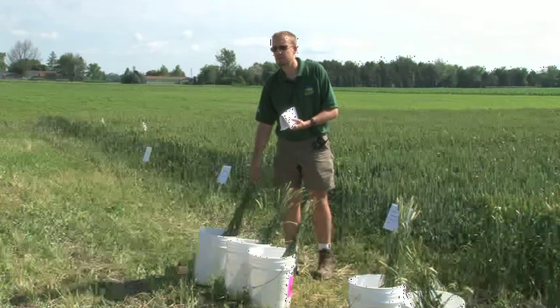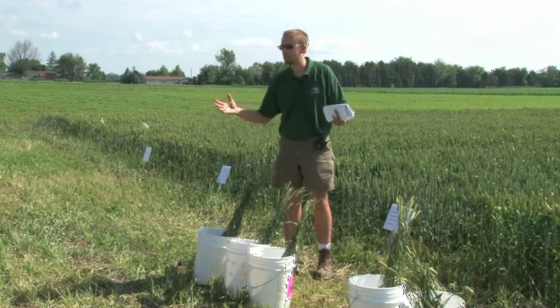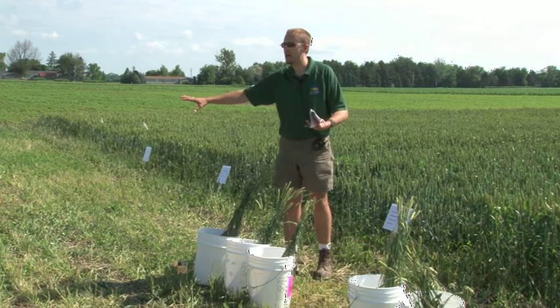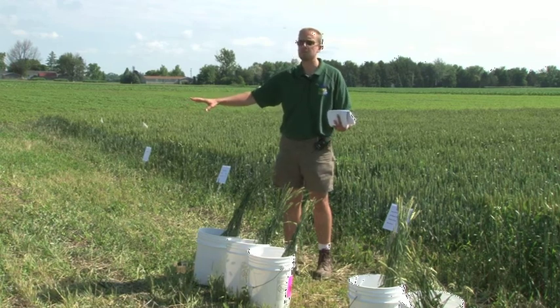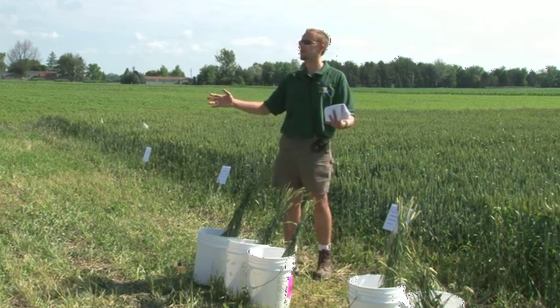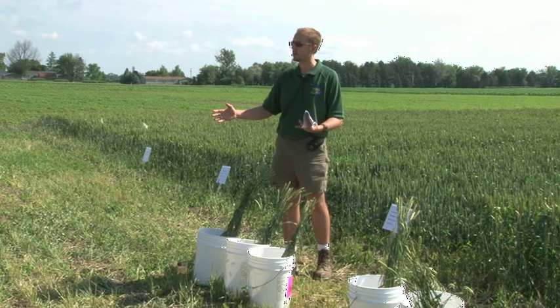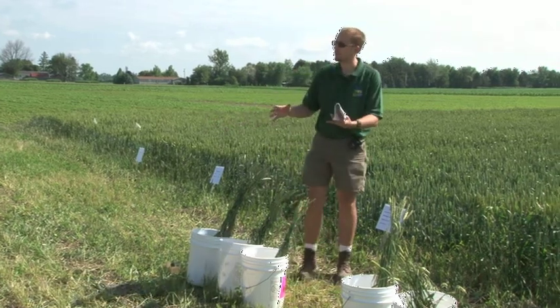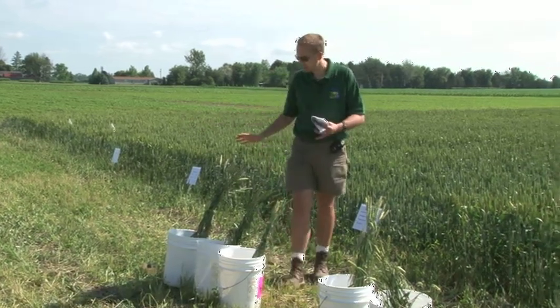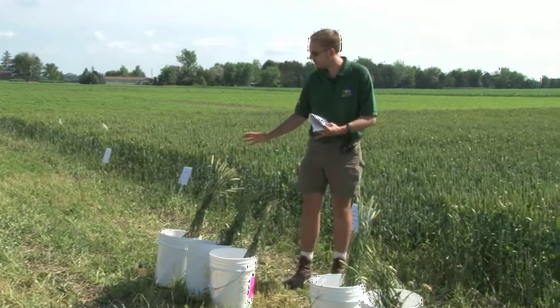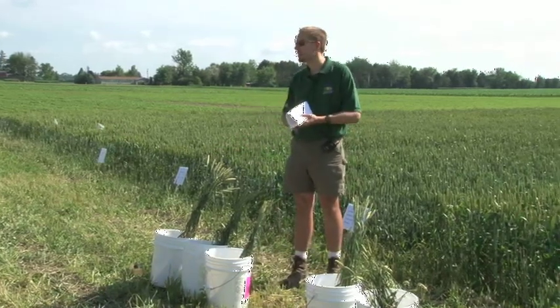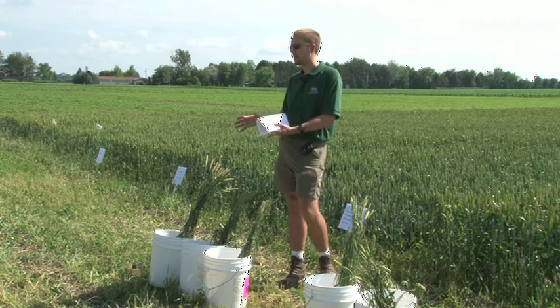You're past that stage. So then it becomes N loss opportunities. If I can delay my N application, I decrease my opportunities for N loss from those 2, 3, and 4 inch rains that we now commonly get. So we can kind of tweak a management program simply based on planting date. So we're going to look at this over the next couple of years. And then from there, we might look at some more crop rotation issues with planting date.